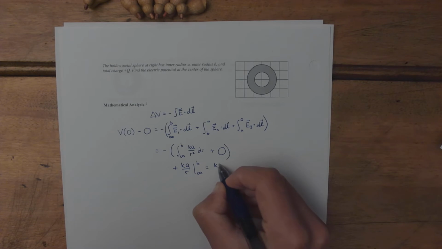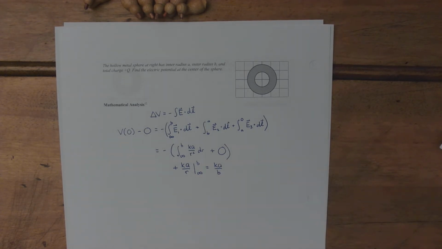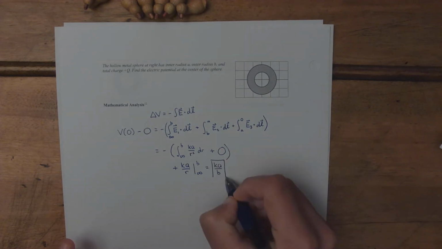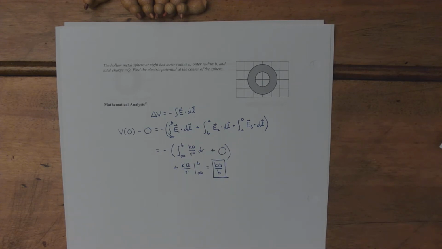So this is kq over b, and then when I plug in the lower limit of integration, that's kq divided by infinity, which goes to 0. So that's our answer, and that's getting it with this formula here.